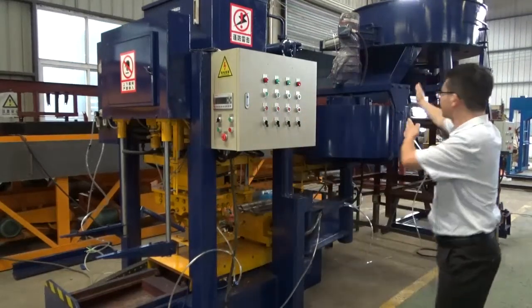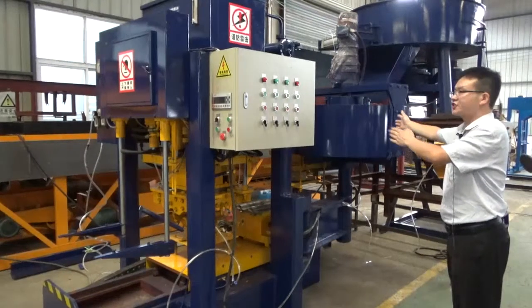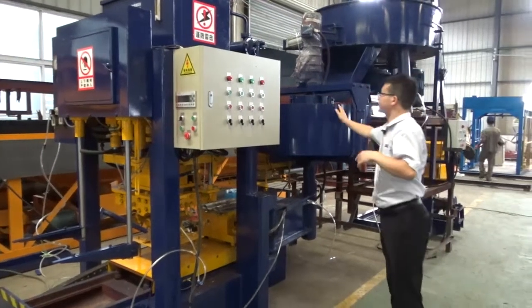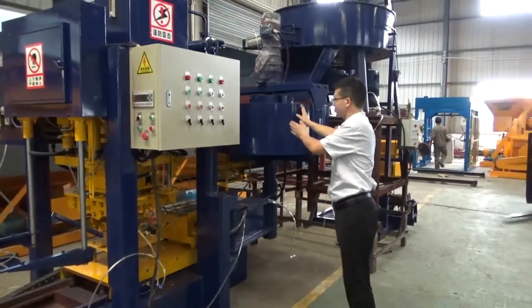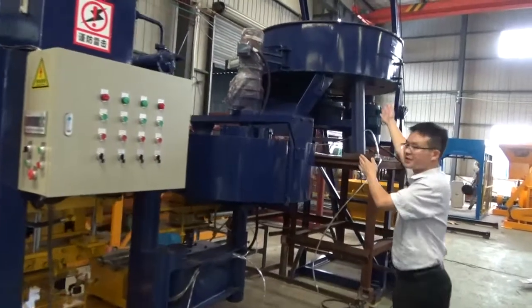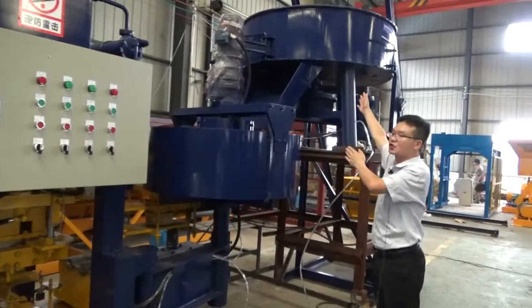Then this is the second part. This is connected to the forming machine. This is the wheel mixer. Then this is another mixer. This is the main mixer.